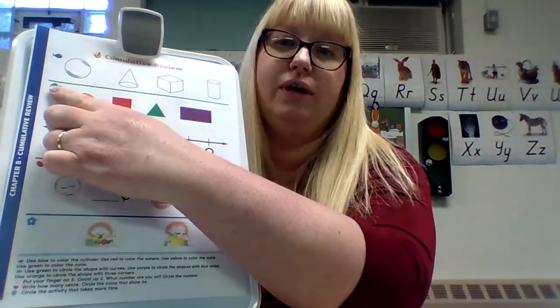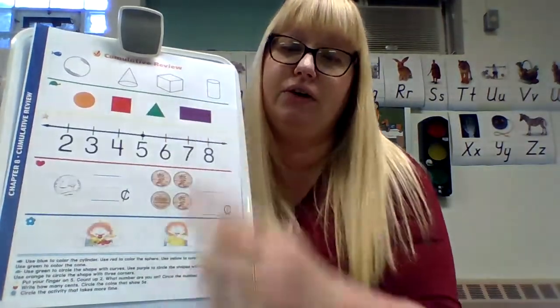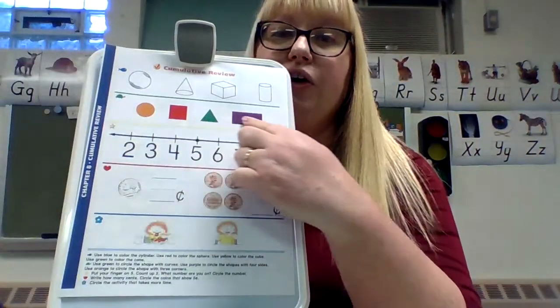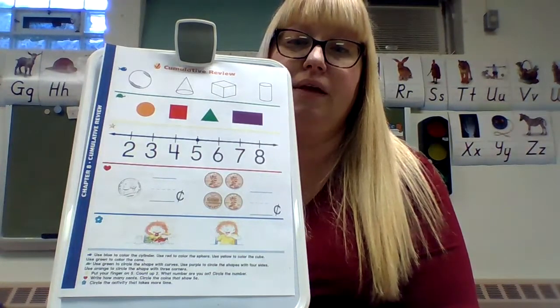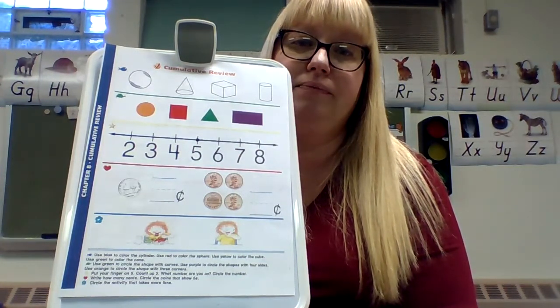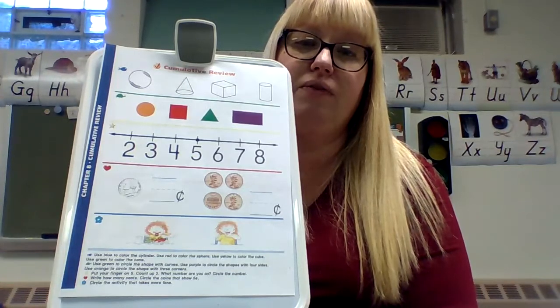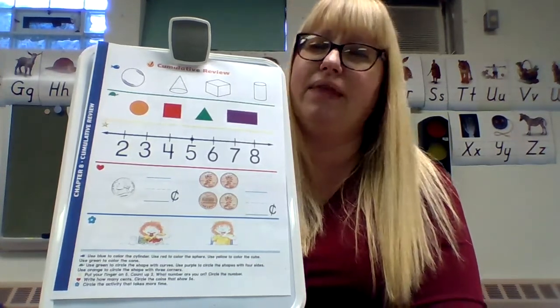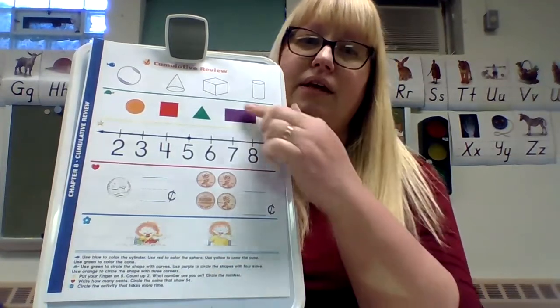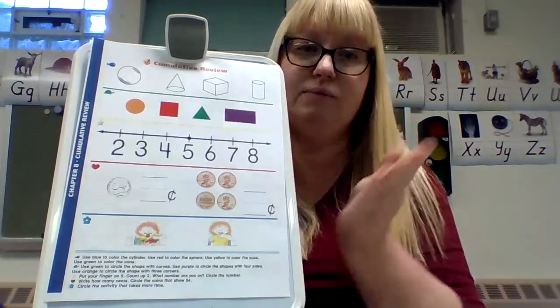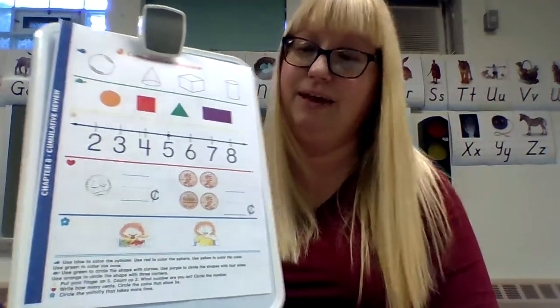Now we're moving down to green turtle. I read you directions for green turtle. Green turtle says, use green to circle the shape with curves. So look at all these. Which one has curves? Use green to circle that shape. What is a curve? You know what curves are? I hope I didn't go over that with you, but I think you understand it. You know, like this, nothing with points. It's smooth, round curves. Okay. Oh, you need a purple crayon. Get your purple crayon out.